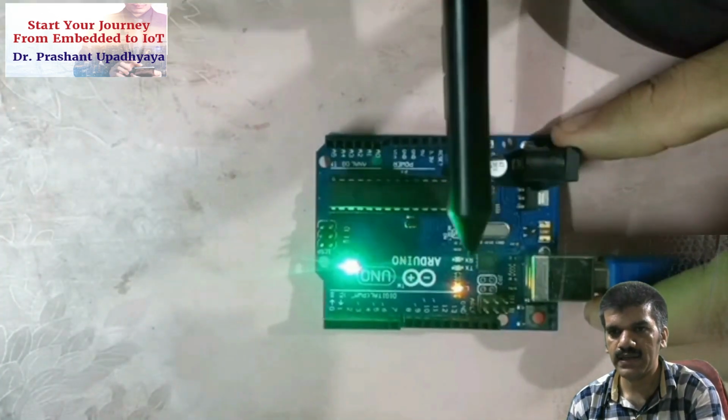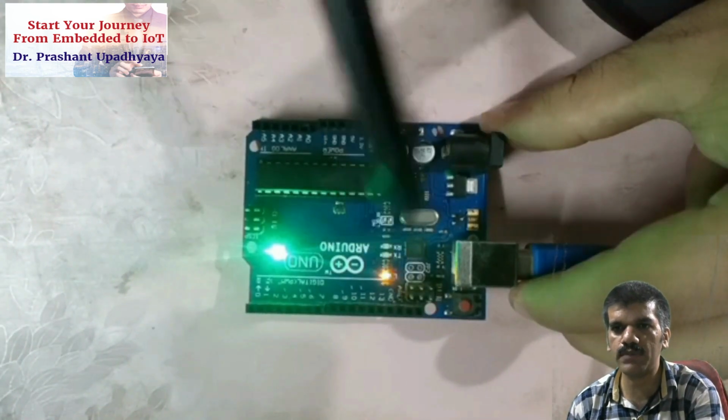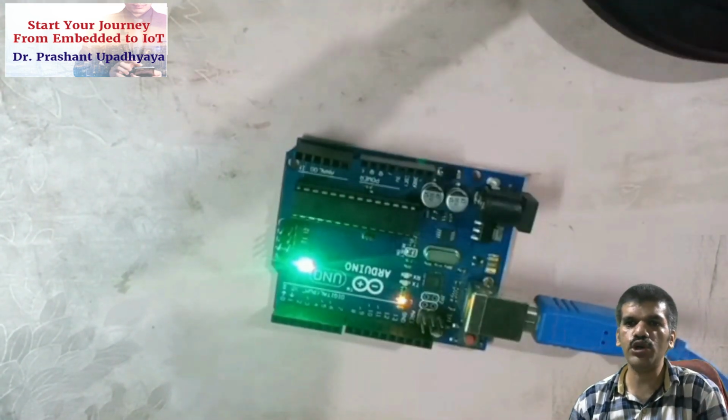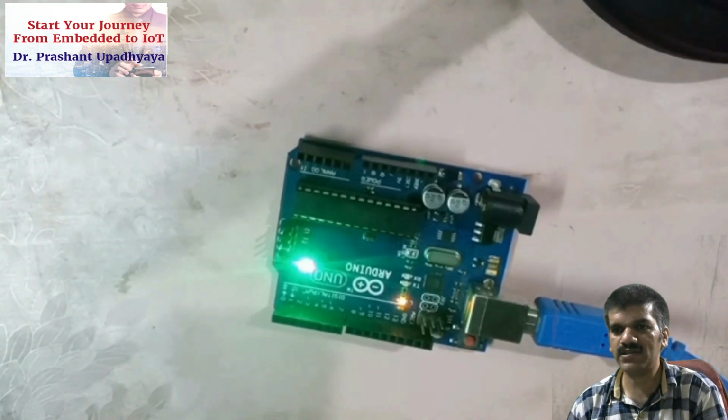This is the light which you will program. So you can program this light. We will talk in more detail about this board in the next lecture, where we will do the programming of it.